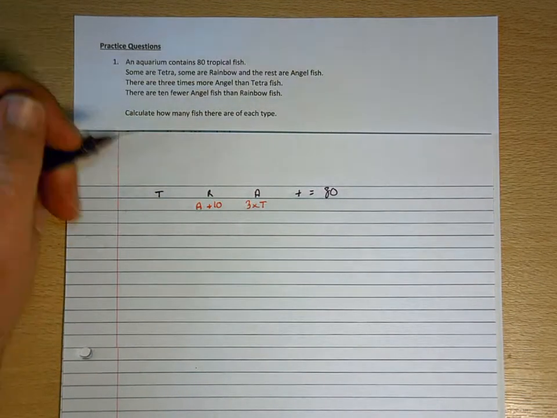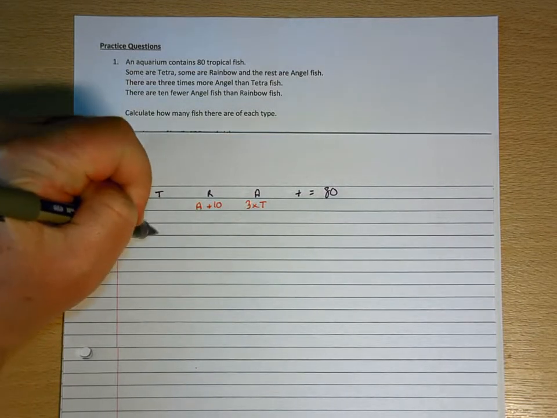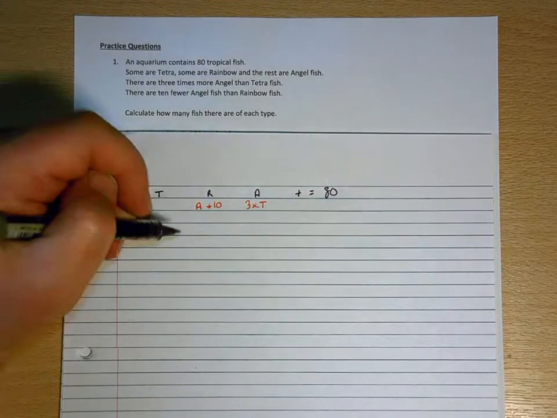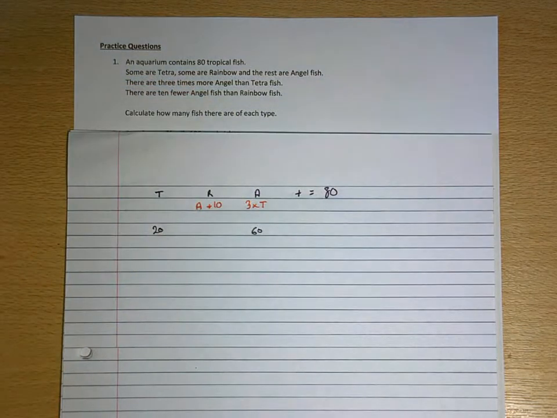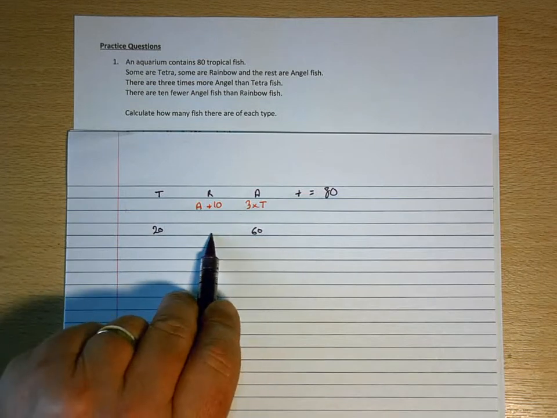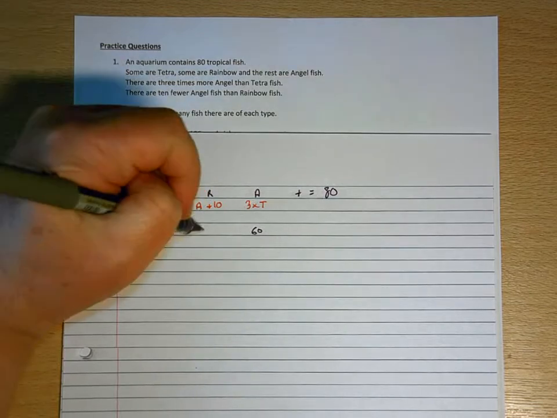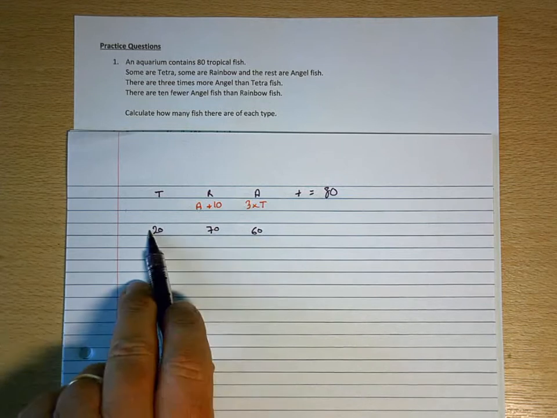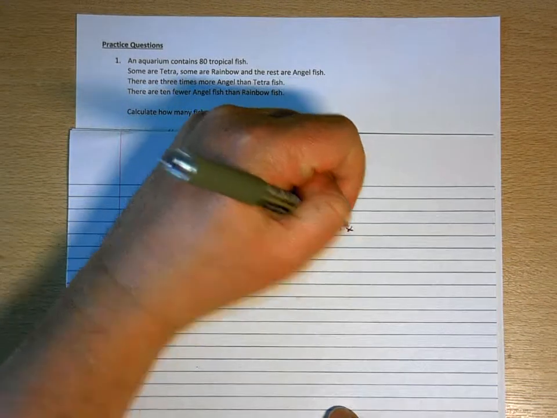So let's guess that we have 20 tetra fish. So if we have 20 tetra fish, then we will have 60 angel fish, tetra fish times 3, and then we're going to add 10 to that to give us the rainbow fish. So if we add 10 to that, we get 70, and those need to add up to 80, and we've got 60, 80, 150, too big.